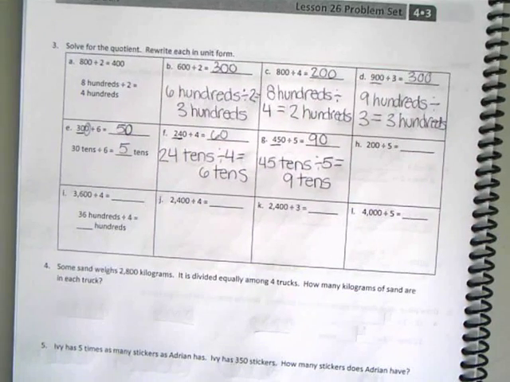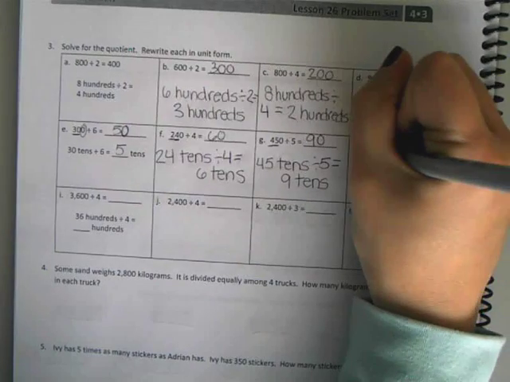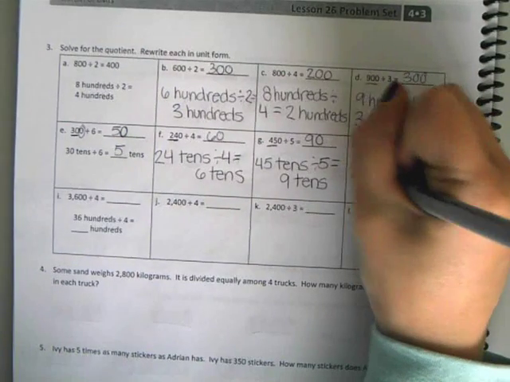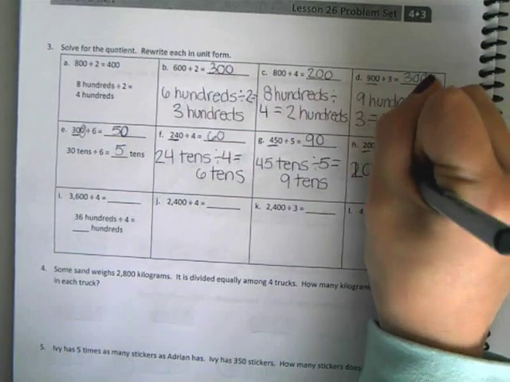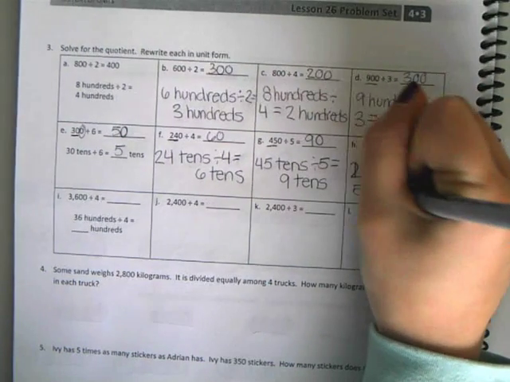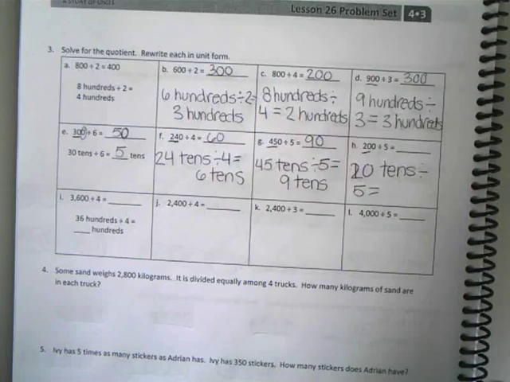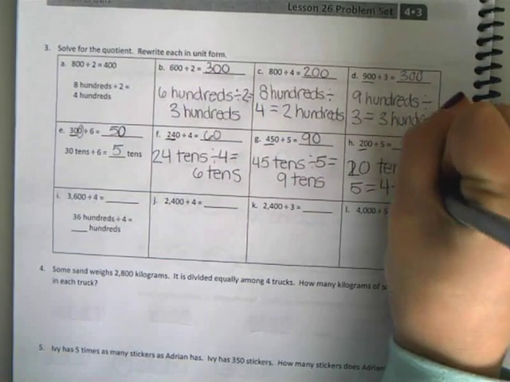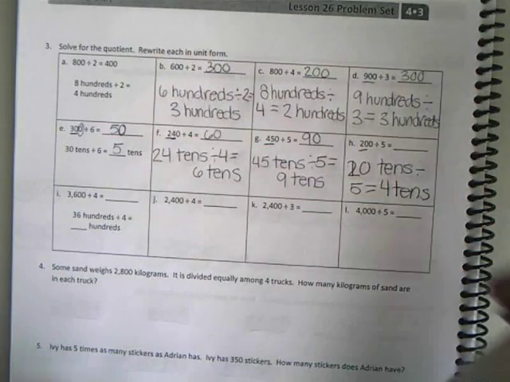All right, H, 200 divided by 5. I'm going to look at these two numbers, and that is 20 tens divided by 5. I know 20 divided by 5, that's 4, equals 4 tens, and 4 tens is the same as what number? 40.